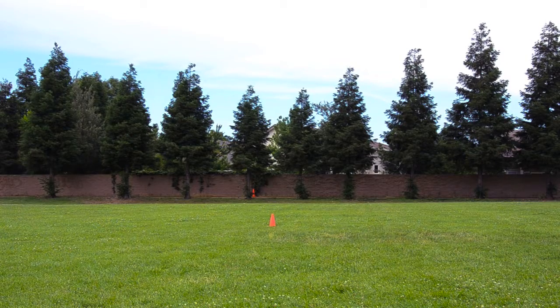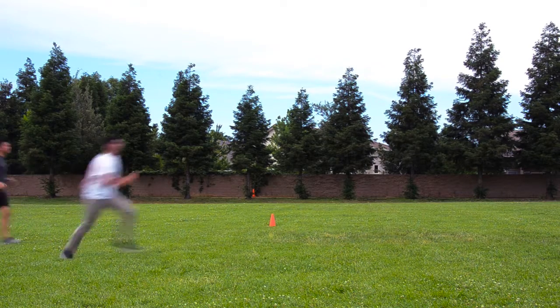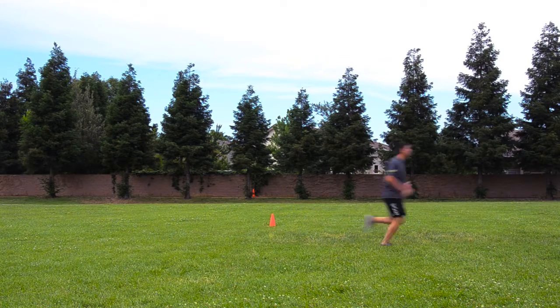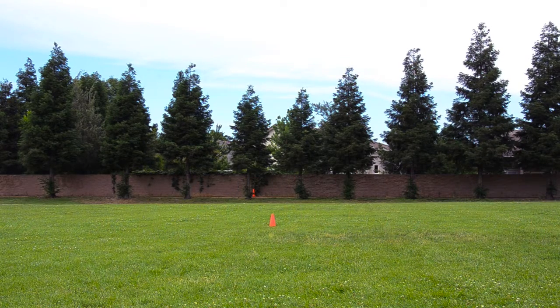Let's start with the basics. In order to keep up with the rest of your team, try applying more downward force into your strides. This will be essential to a defensive player. Let's look at this kid over here. As you can see in his strides, he is not applying as much downward force as the other person.